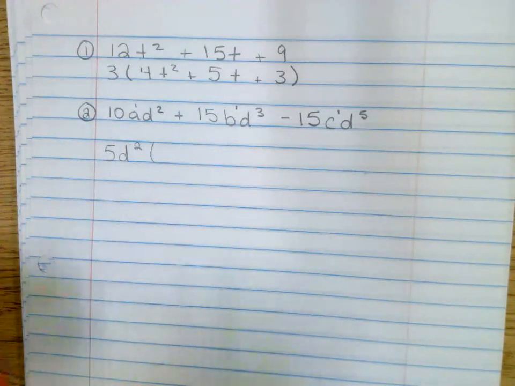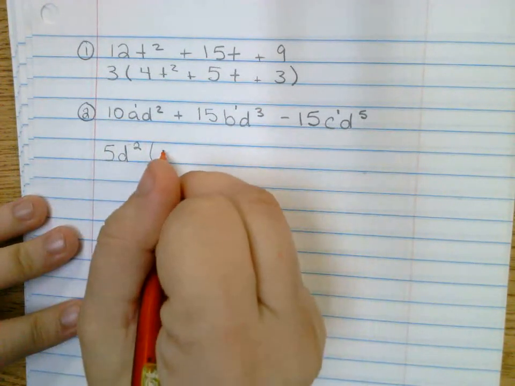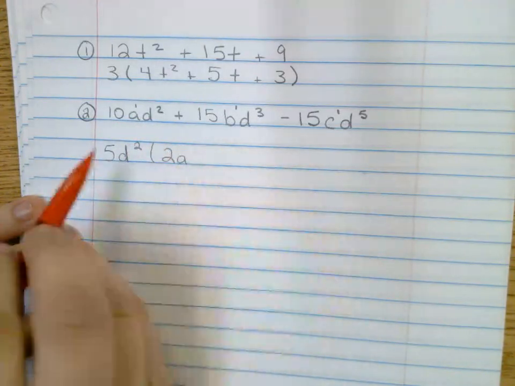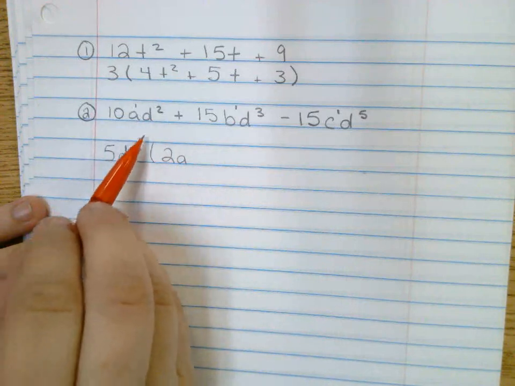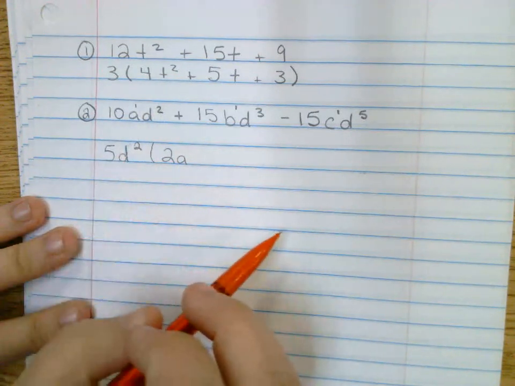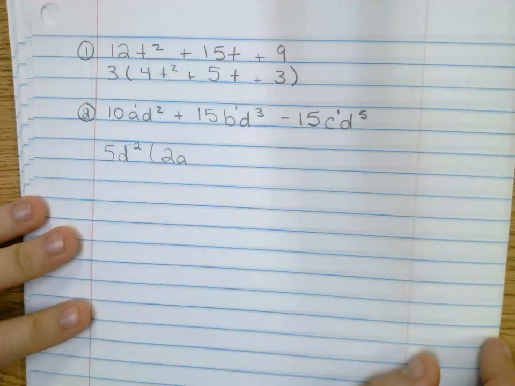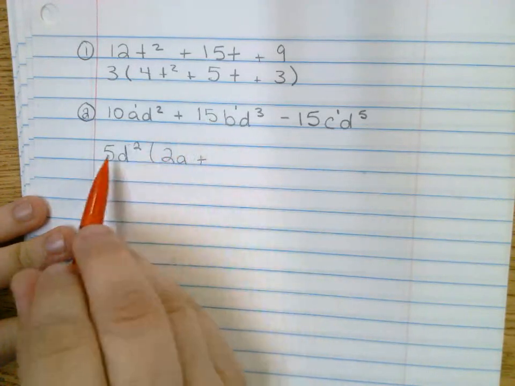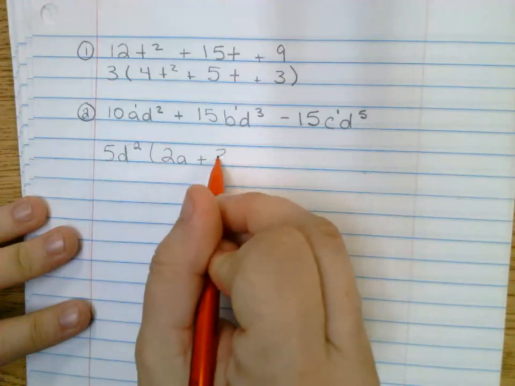Now we're going to fill in the inside. 10 divided by 5 is 2. And then I have my a that's left. And then I have to subtract for my d. 2 minus 2 is 0, so I don't need any d's there. Now we're going to our next one. 15 divided by 5 is 3.